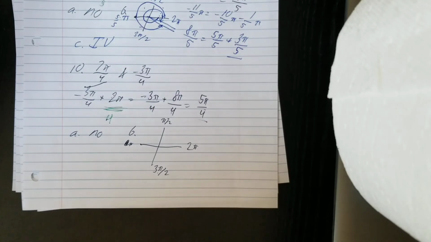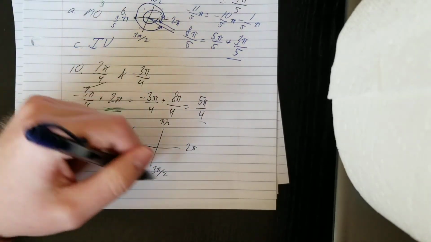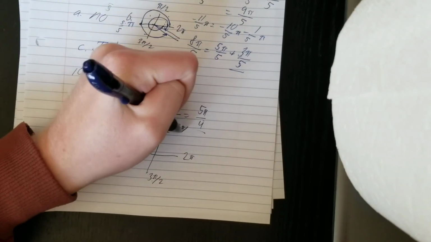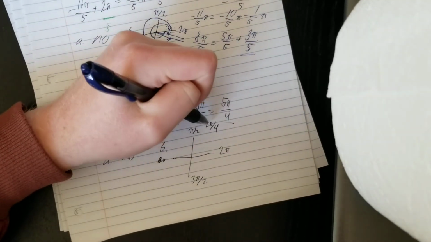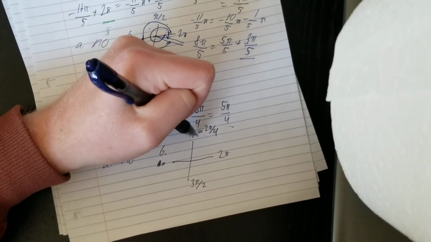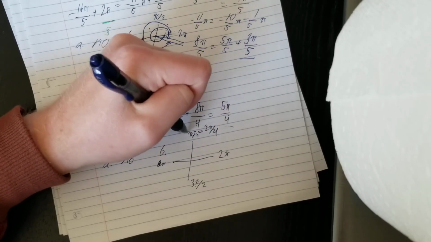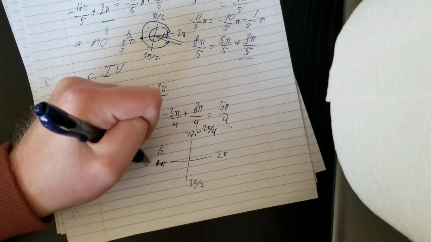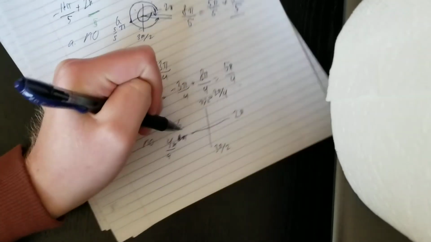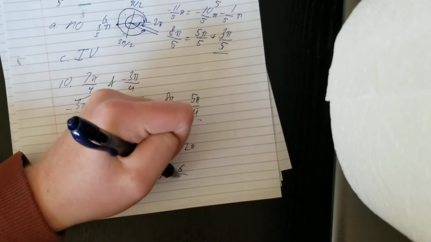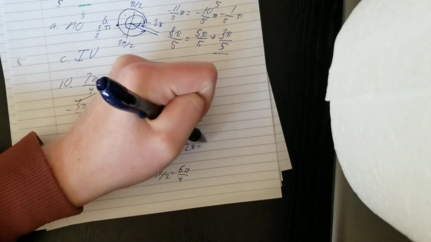Well, when I look at this, I don't see these numbers. What I'm seeing is 2 pi over 4, because 2 divided by 4 is that. These are the same number: 2 times 2 is 4, 1 times 2 is 2. This would be 4 pi over 4, because 4 divided by 4 is 1. This is 1 pi. 3 pi over 2 is equal to 6 pi over 4.